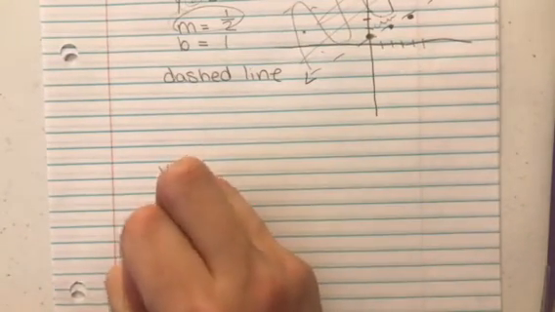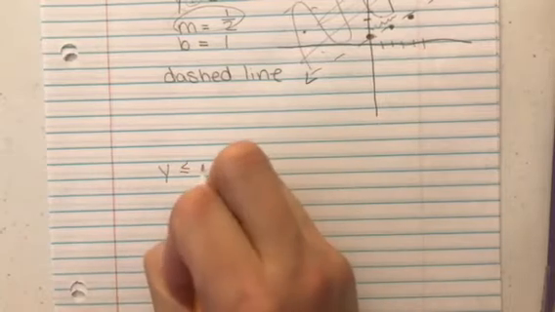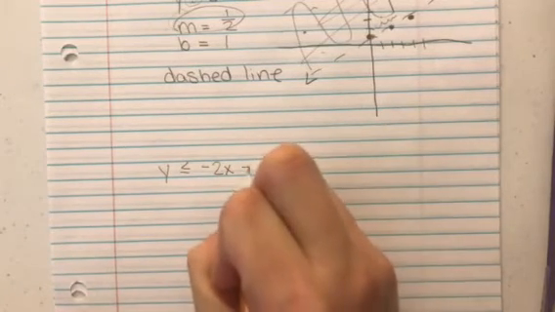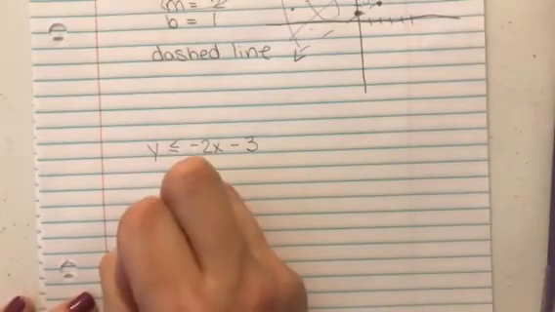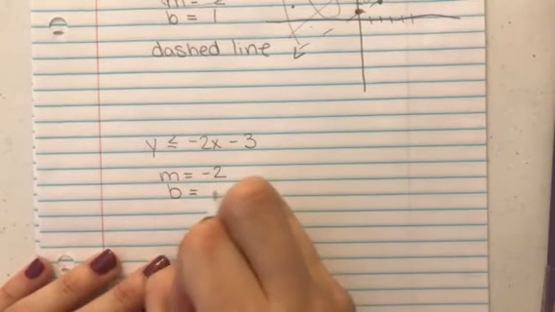Okay, so let's look at another one. Maybe we have y is less than or equal to negative 2x minus 3. Okay, so same thing. This is already in slope-intercept form, right? Which is what we said we needed it to be in, so that's good. So we'll find our m. Our m is negative 2. We'll find our b. b is negative 3.